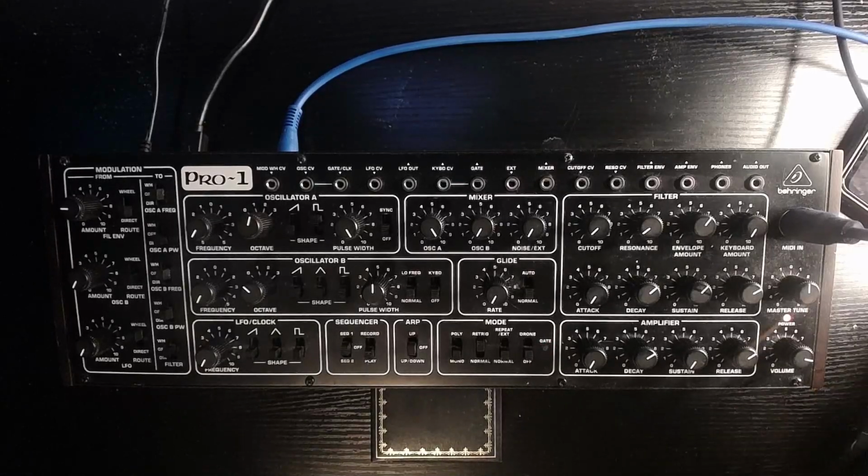Bit underwhelming, but perfect kind of sound for cutting through the mix.